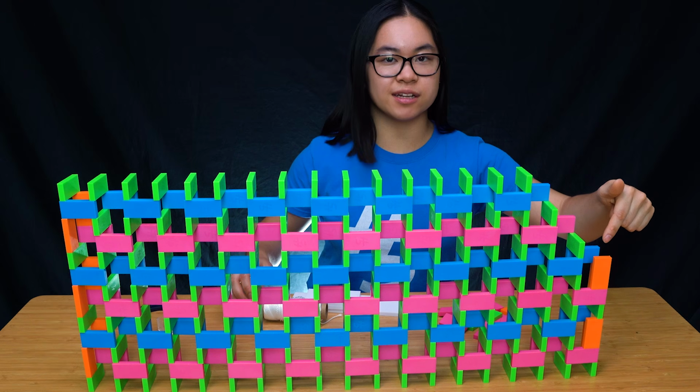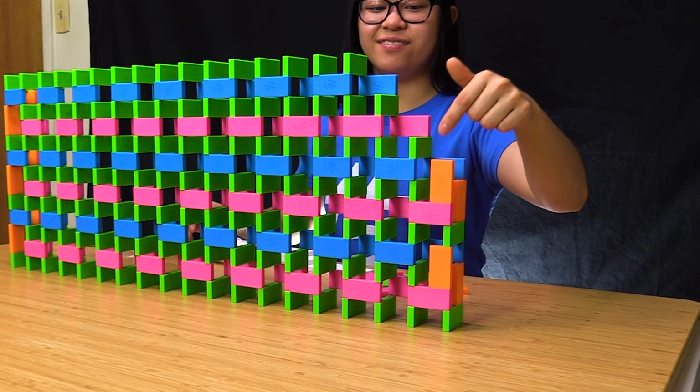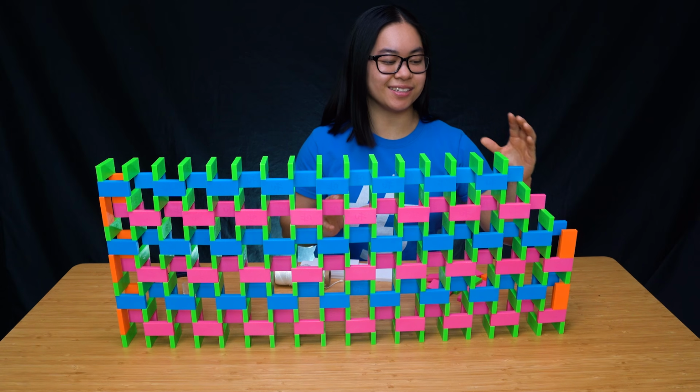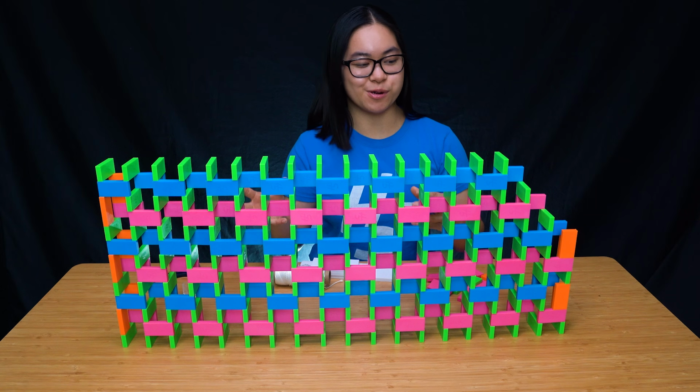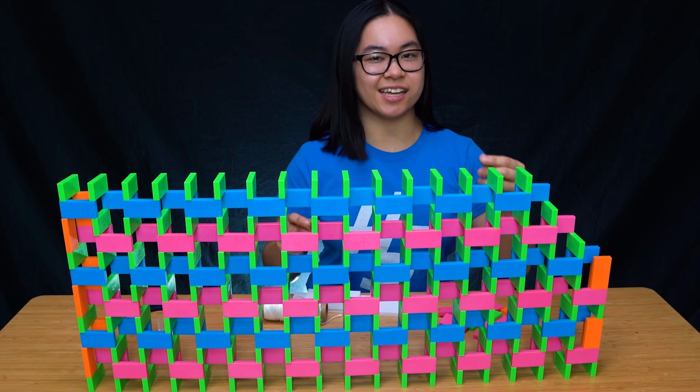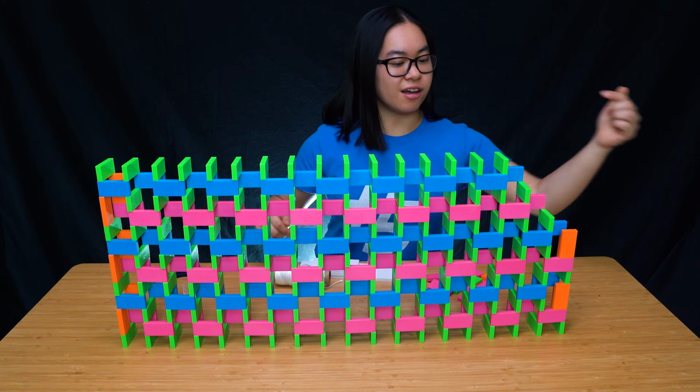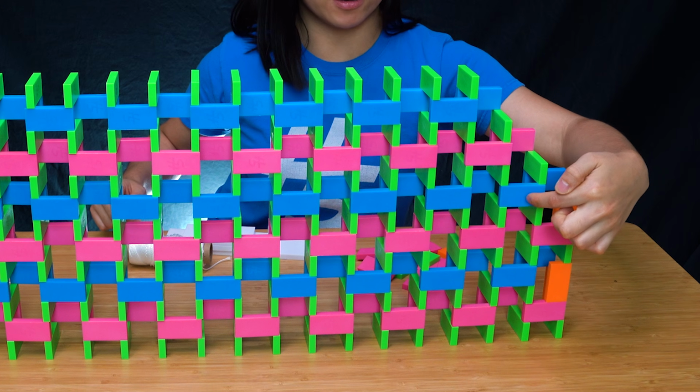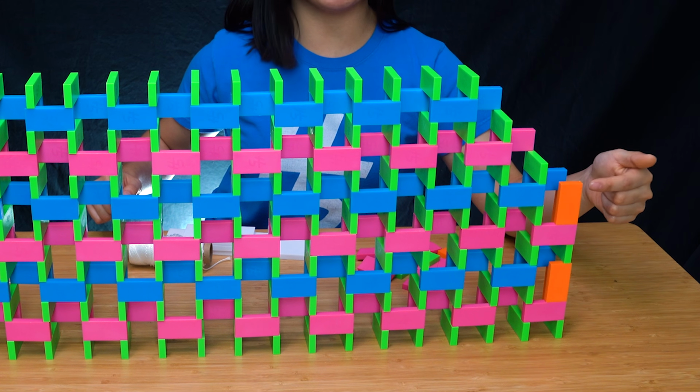In this case, I'm going to take out this vertical domino right here. And the vertical domino is nice because it's sort of the weakest point of the domino wall. It's much easier to take out a vertical domino than it is to take out a horizontal domino. Not that you couldn't take out this domino, for example, but this one will be a little bit more reliable.